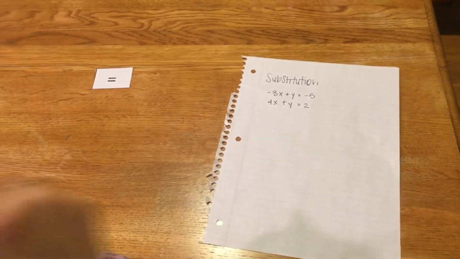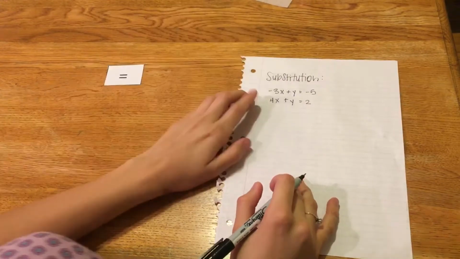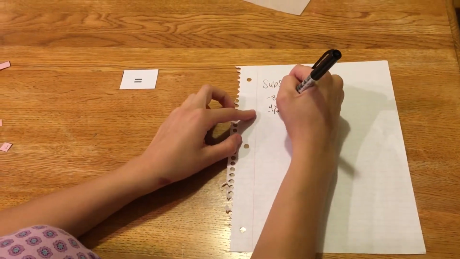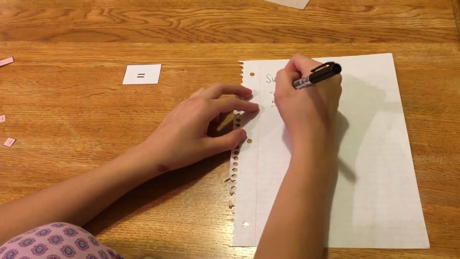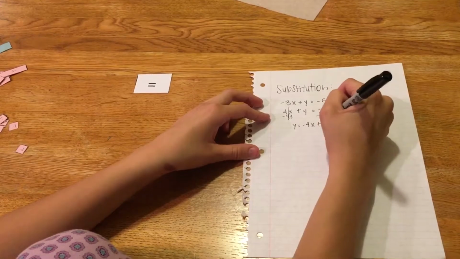Okay, so we're going to be using substitution to solve equations. And in our first one, we're going to be solving for y. So to get y by itself, we're going to have to subtract 4x from both sides. That cancels out, so that gives us y equals negative 4x plus 2.